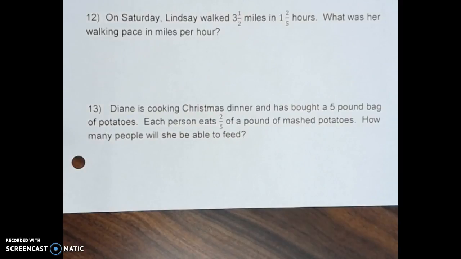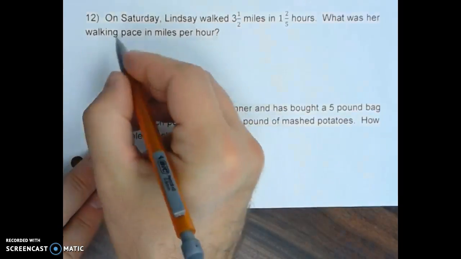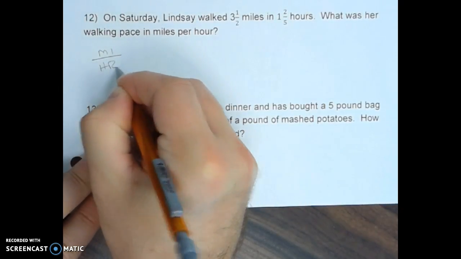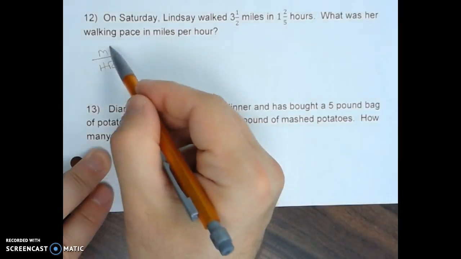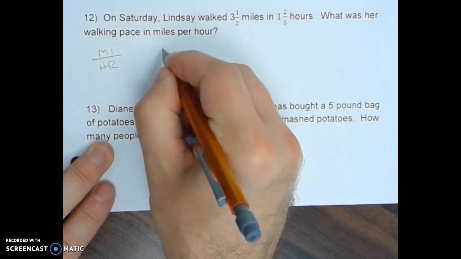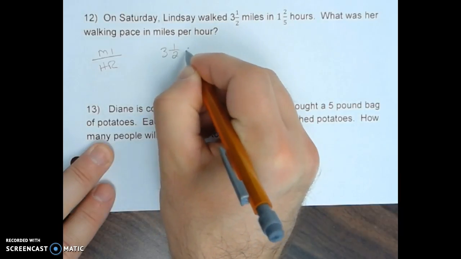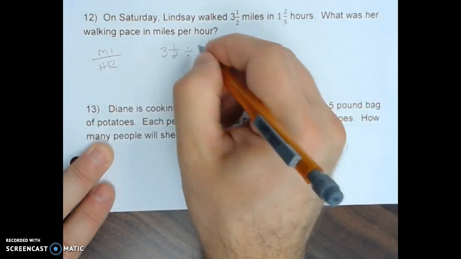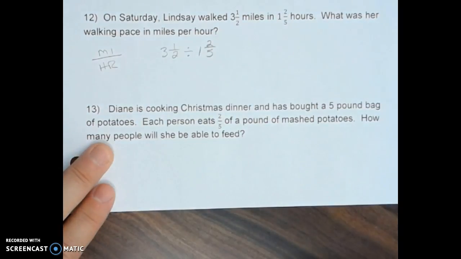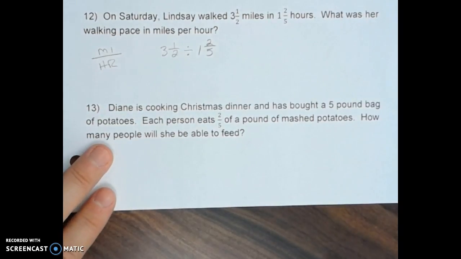In question 12, I'm told that on Saturday, Lindsay walked 3 1/2 miles in 1 2/5 hours. I want to know what her pace was in miles per hour. Miles per hour. So if we think of that, miles per hour, it's kind of like a division problem there. Miles being divided by hours. And so I'm going to take my miles, my 3 1/2, and I'm going to divide it by the number of hours, which was the 1 2/5 hours. So this is the division problem that I'm going to have to do in order to answer my question.